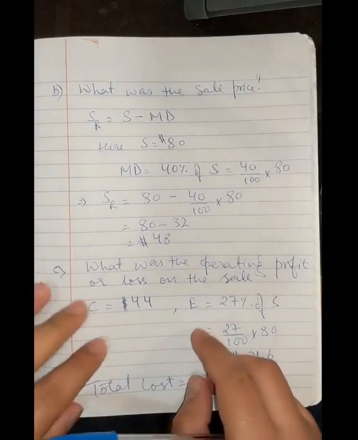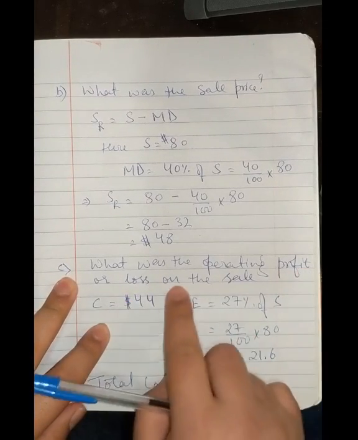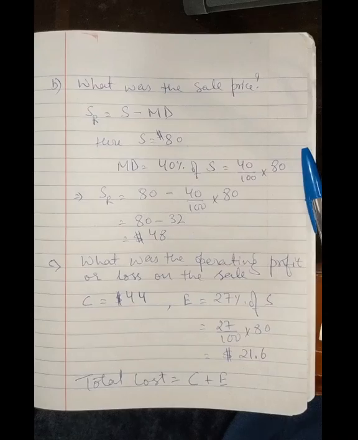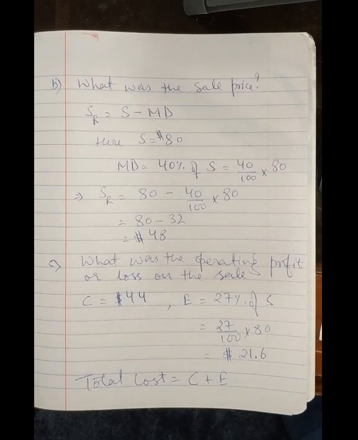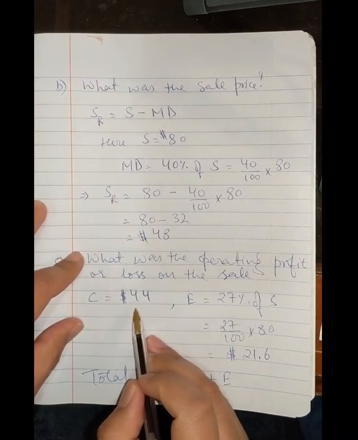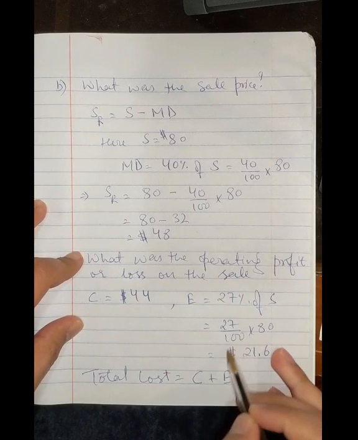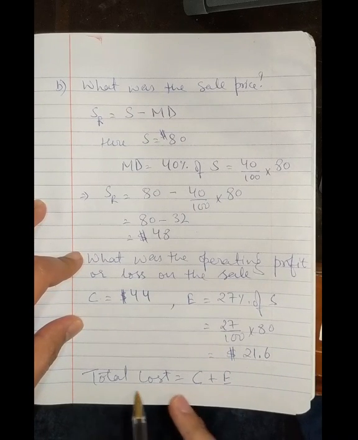But here the question is, what was the profit or loss on the sale? So in actual, they spent $44 plus the expenses. That makes it the total cost.